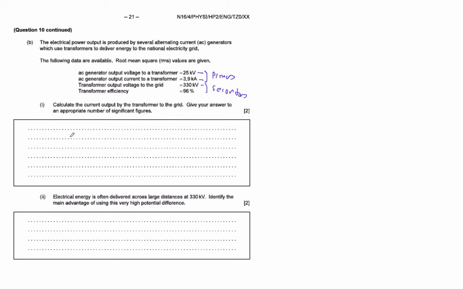Understand this, that in a 100% efficient transformer, power in the primary equals power in the secondary. Okay. In a 96% efficient transformer, the power in the primary times 0.96 equals the power in the secondary. Okay, does that make sense? So whatever the input is, times 0.96 is the secondary, and that comes from this, right? Efficiency is power output over power input, right? So the power output is the efficiency times the power input, and this is our power input.